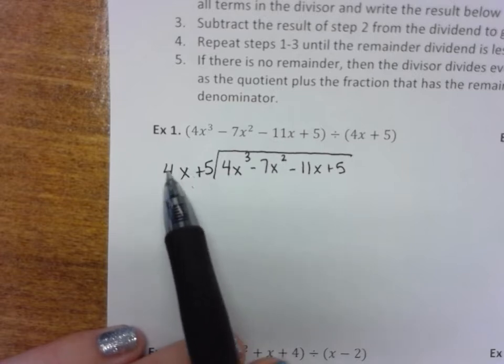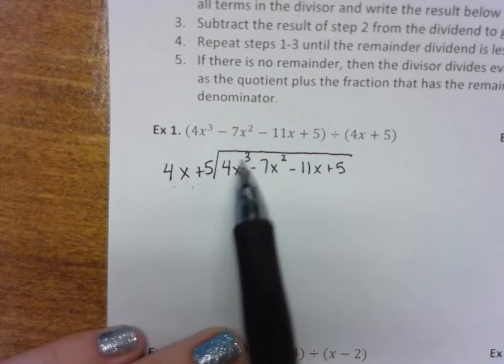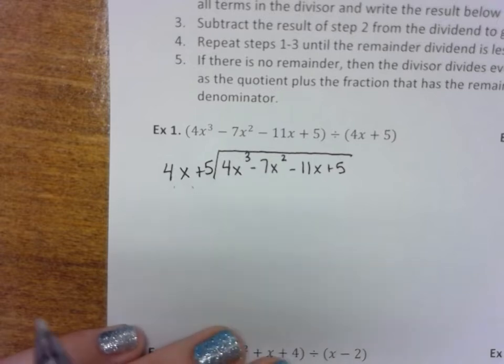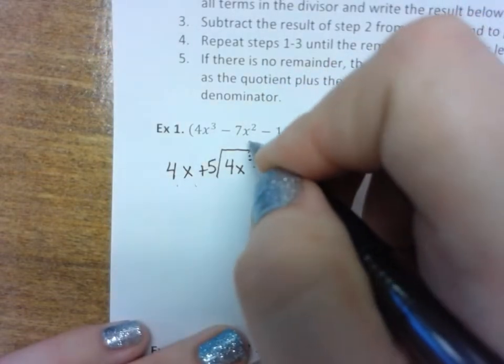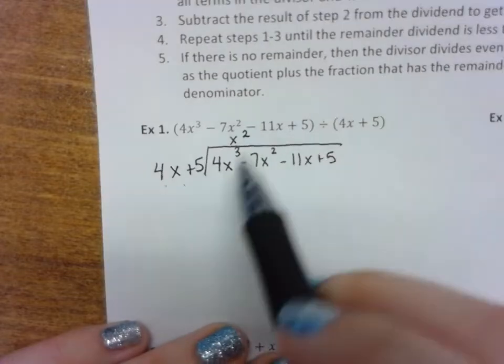What do we need to multiply 4x by to get to 4x cubed? Well, 4x times x squared will give us that 4x cubed.